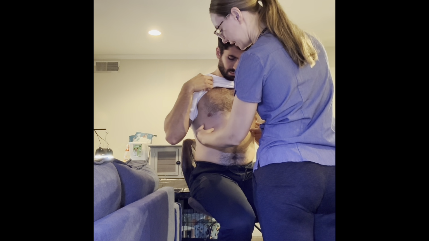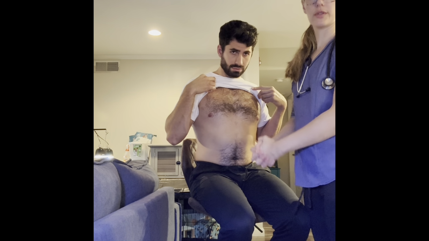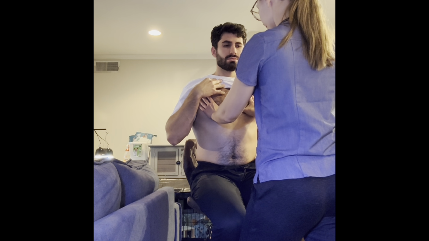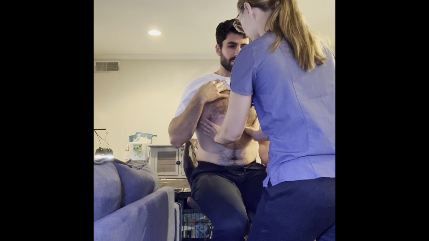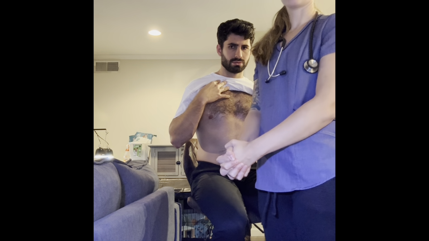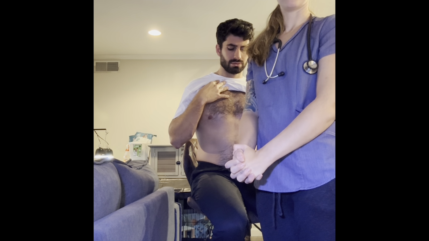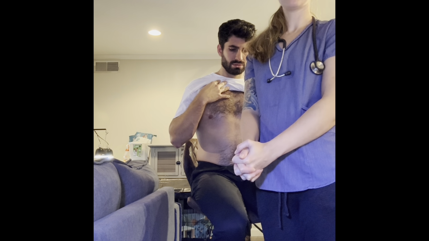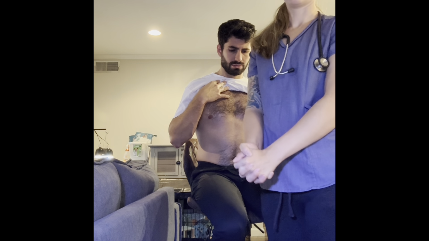Okay, skin is warm to touch. There are no nodules noted. There's no skin abnormalities noted and no tenderness upon palpation. I'm going to be checking for chest expansion, so I want you to just take a deep breath in and out. Okay, and in and out. Okay, so chest expansion is symmetrical. There's no labored breathing. Now I will be checking for tactile fremitus of the anterior chest.